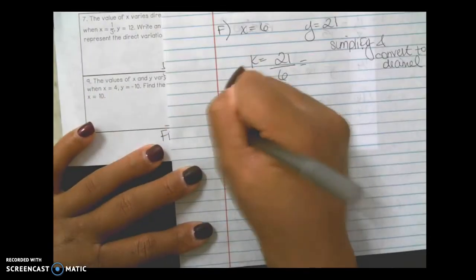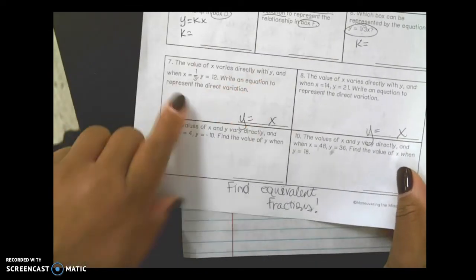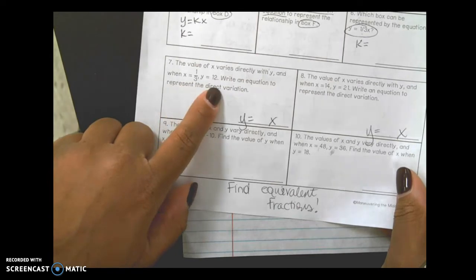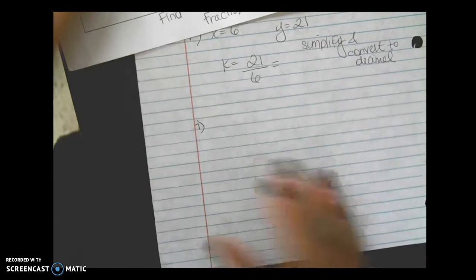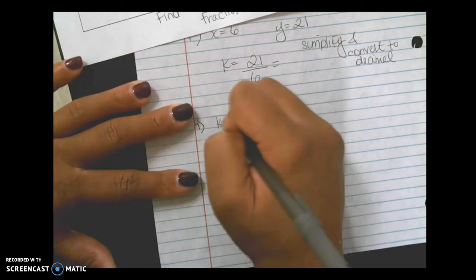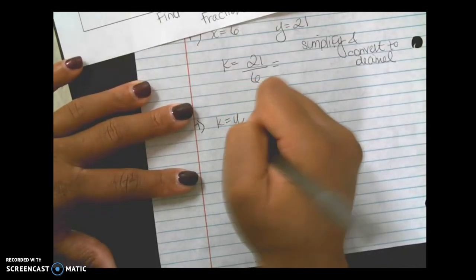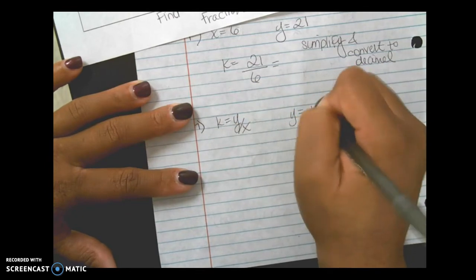Now for problem number 7, it says the value of x varies directly with y, and when x equals 1/3, y equals 12. Write an equation to represent the direct variation. K equals y over x, and y equals kx.